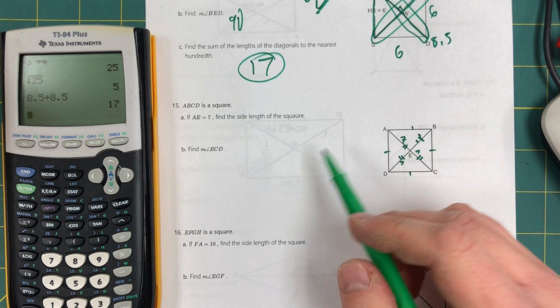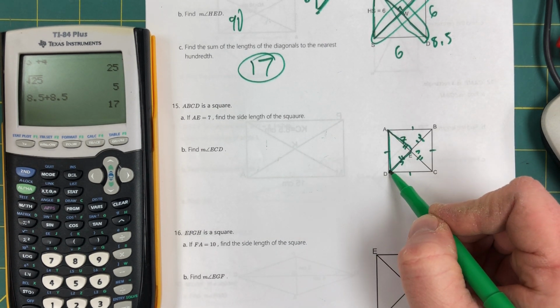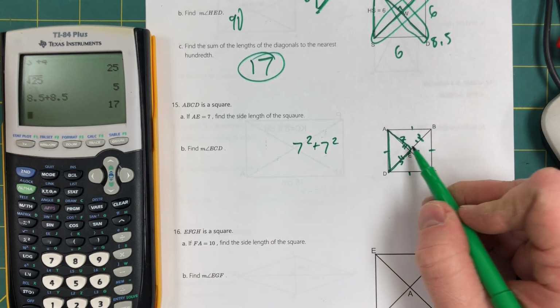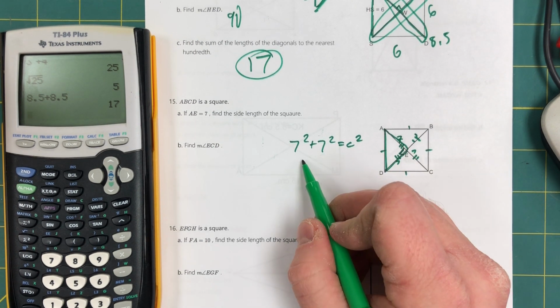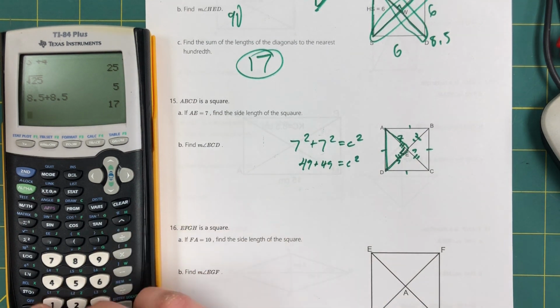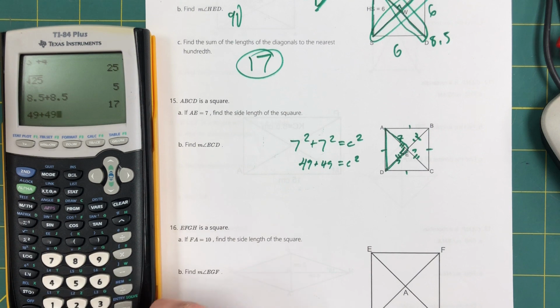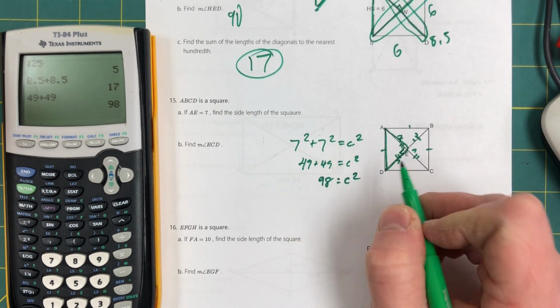If I want to find the side length, well then I can just use this. Say 7 squared plus 7 squared. Oh, that's a right angle there, sorry. So it's equal to c squared, so 49 plus 49 is equal to c squared. So what is that, 98? 98 is equal to c squared.